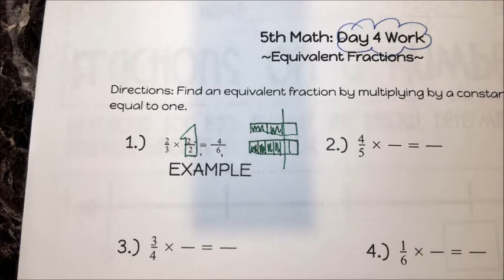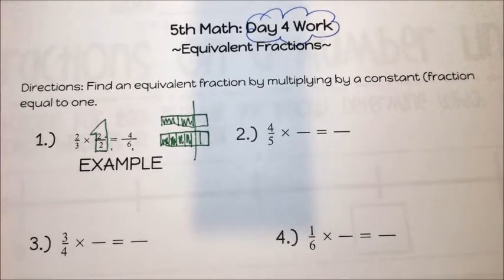So for all of these, you can pick any number you want. You could pick 1,000,000 if you really wanted to and get this huge, crazy fraction. You don't really need to, but if you want to get a little creative with them, you could always use the same number on all of these. My suggestion is to start using different numbers to try and find different things. So let's do number 2 together. Okay? We're starting at 4/5.